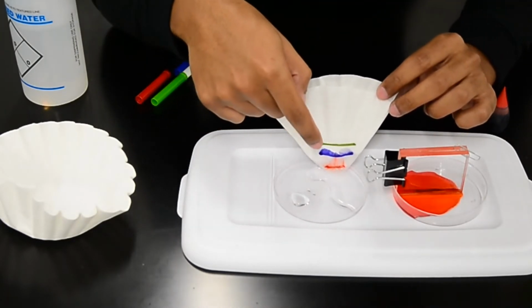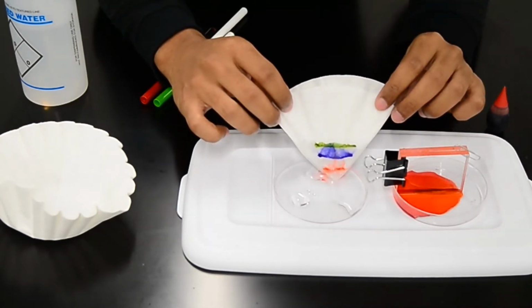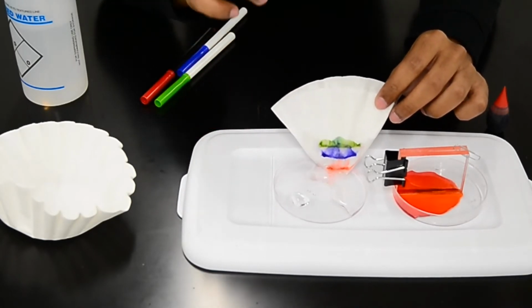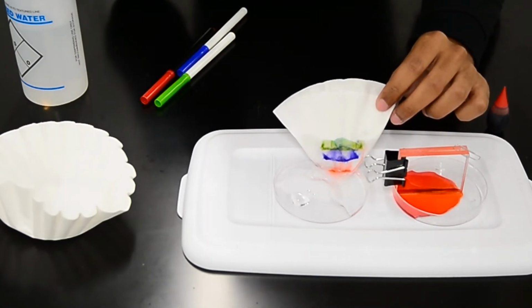You can start seeing that the water's going upward on the filter. Cool, right? So what's really going on here? The ink pigments dissolve in the water because it's water soluble. As the water travels up the paper by capillary action, it carries the pigment along with it.